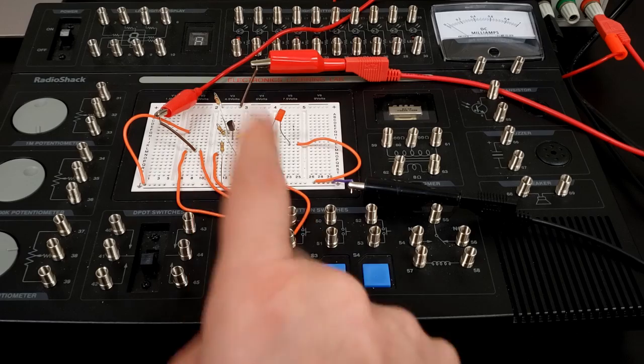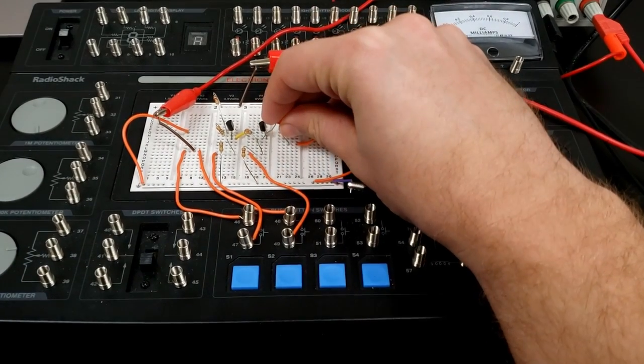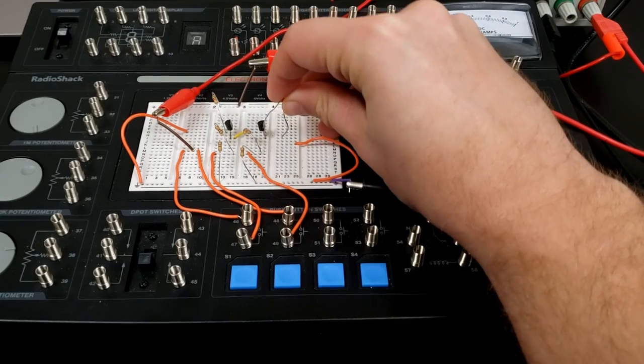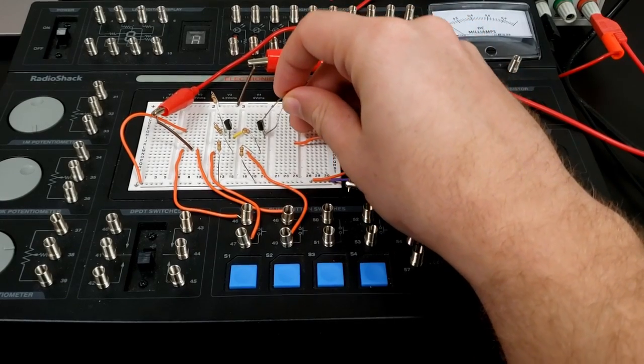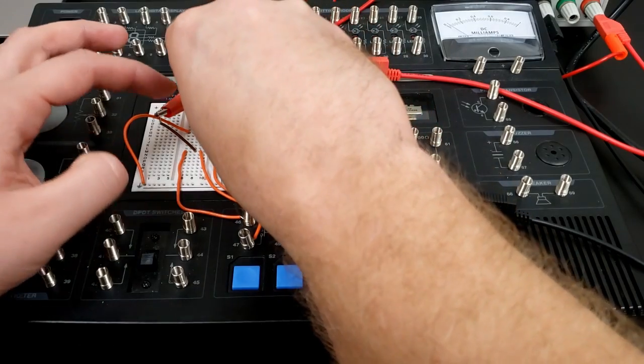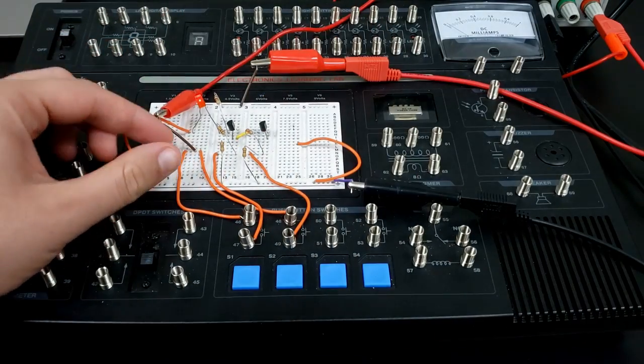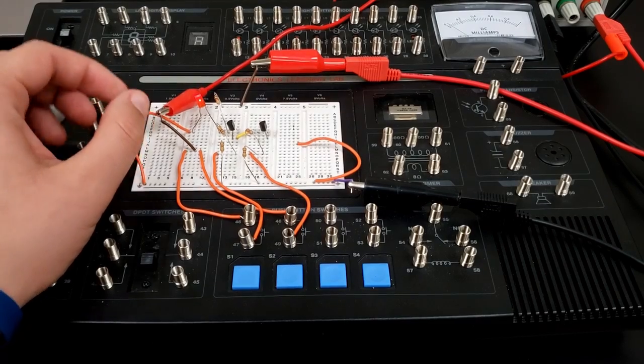All right, so now let's go ahead and change our output. We're basically changing the position of this LED, right? We want the LED now to go, instead of the emitter of Q1, to the collector of Q2, which is here. So we put that at the collector and then run that to ground. You can see we already have this wire here running to ground.